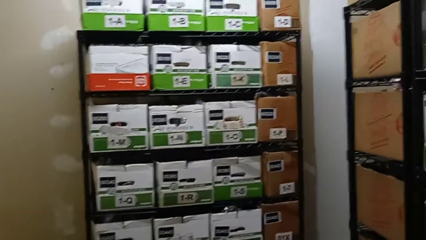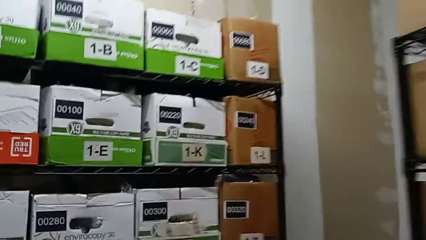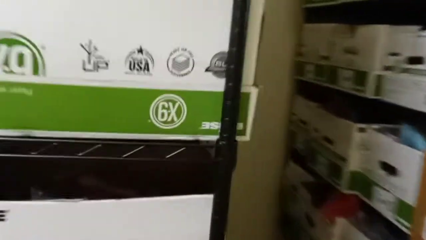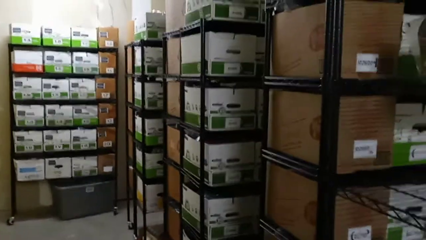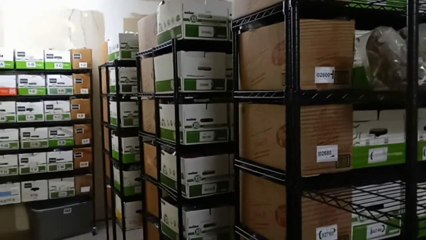Now, we did run into a problem eventually. So we had all these racks at home, and eventually things would start to sell. And now we get boxes that are half full. And so we had a bunch of racks with half full boxes.